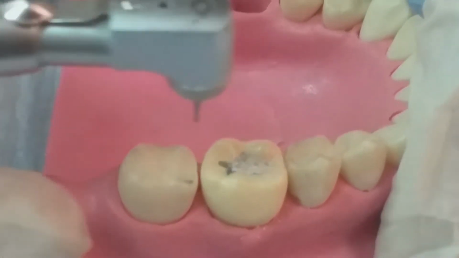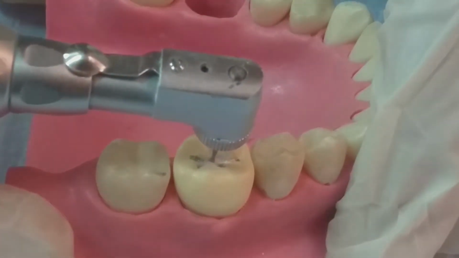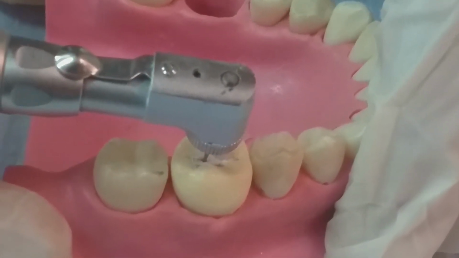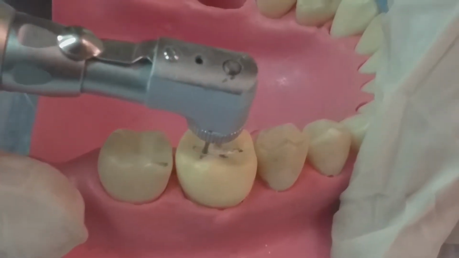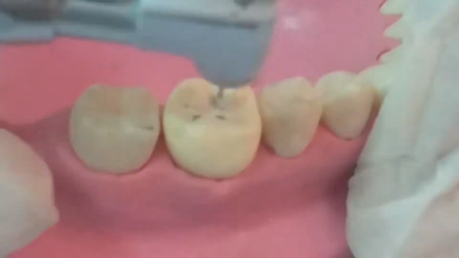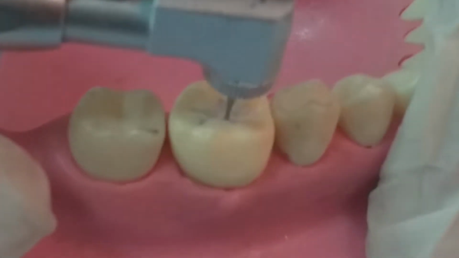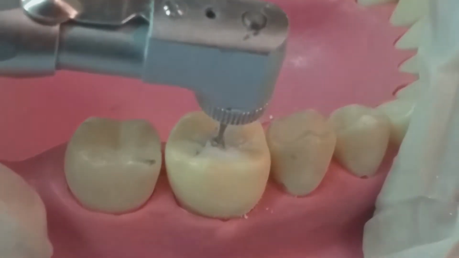This is our inverted bur. We use it for extension of our preparation. We extended the preparation right and left, and go in mesiobuccal and distobuccal groove, and then lingual groove.